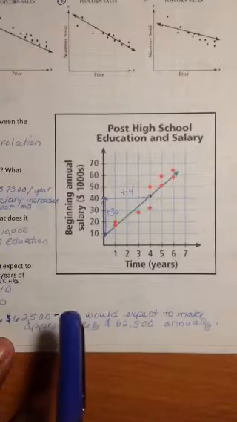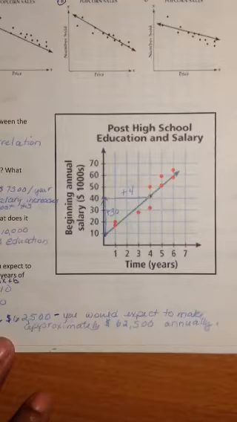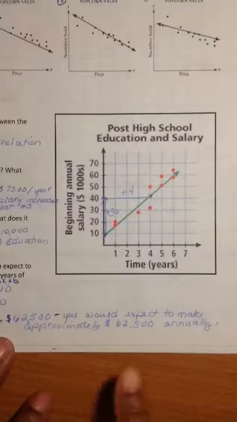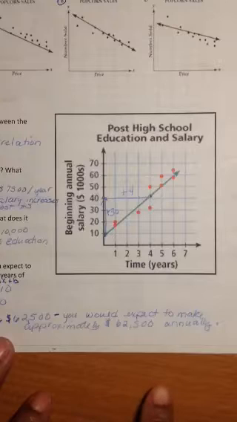No, it's approximate. Prediction is approximate. We can't say that is the exact value. It's an estimated value or estimated amount. So approximately 62,500 annually would be what you would expect to make with 7 years of post-high school education.